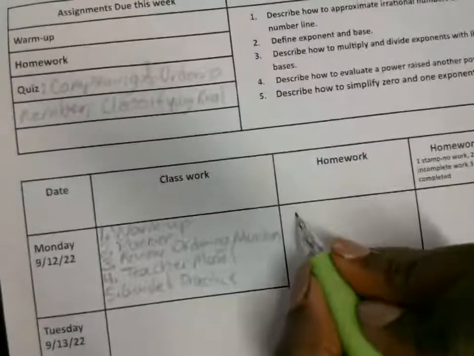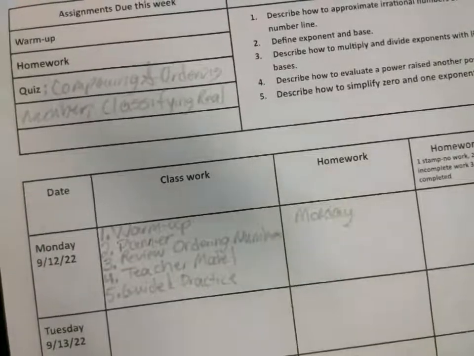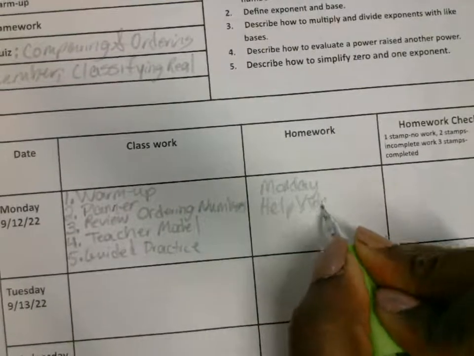Our homework, we have Monday night's homework. That's in the packet. We're going to label that. Actually, it's already labeled. There's a help video for that. It's on Canvas, sorry. And I'm also sending it to you in Remind at 2 o'clock this afternoon.